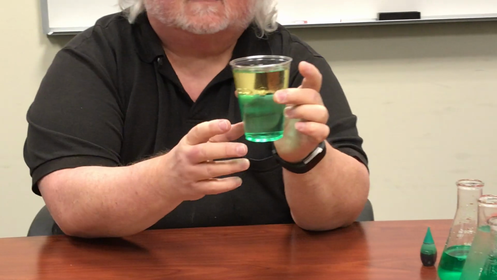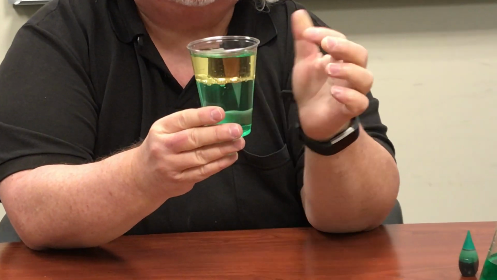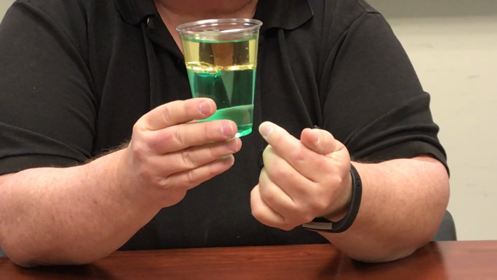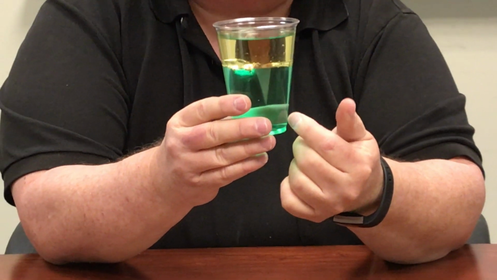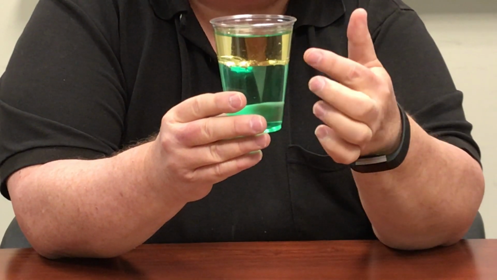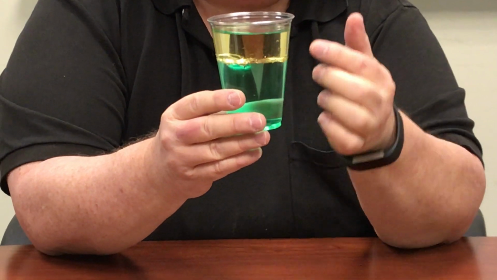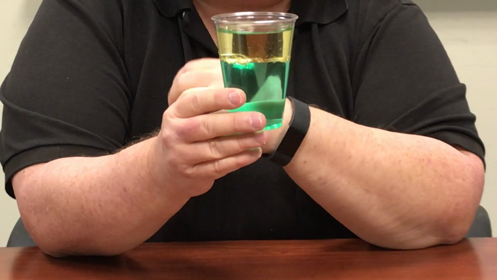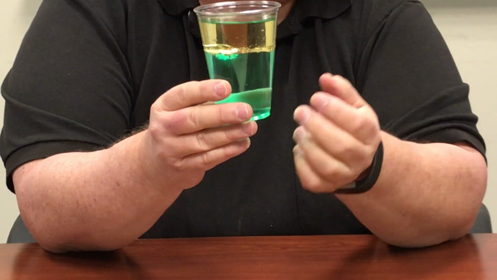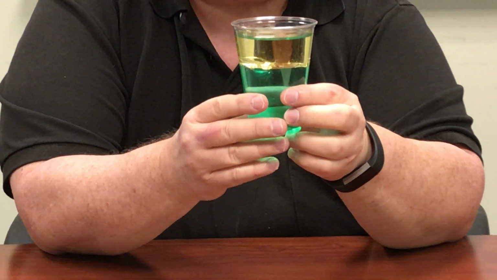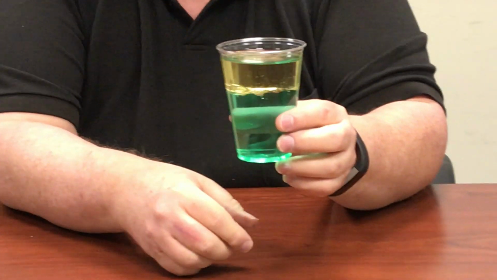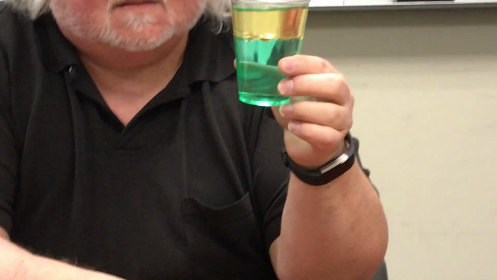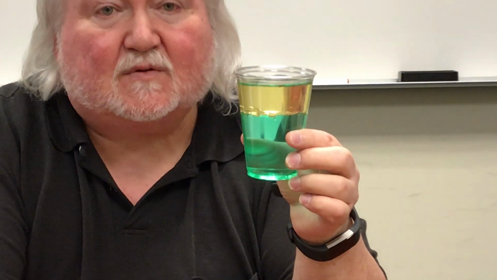The vegetable oil is less dense than water. You would think water would be, well, why? Because oil is on top. Yeah, oil is less dense. It floats in the water, on top of the water. This is not an example.